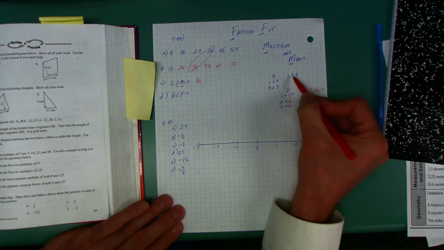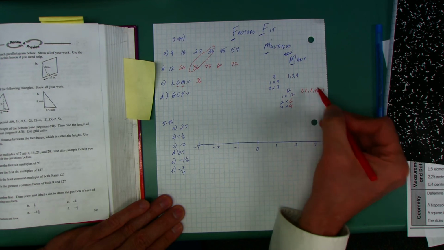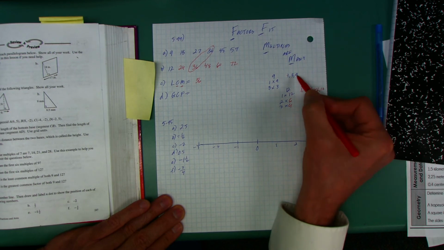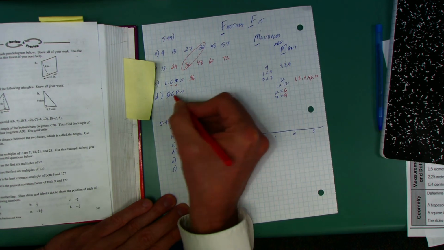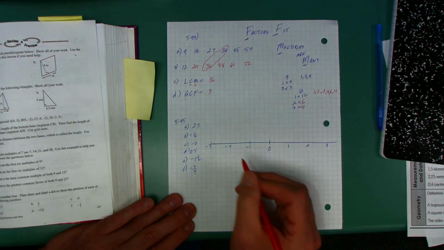Now, which ones are the same? 1 is the same, 3 is the same, and 9 is not. So 3 is the biggest one that's the same. That's the greatest common factor.